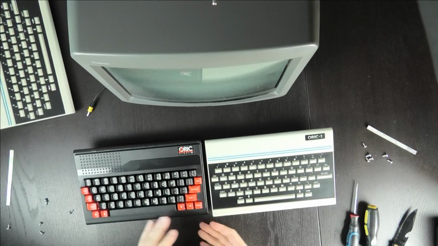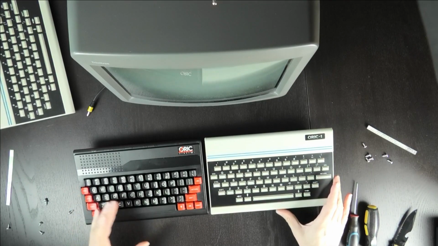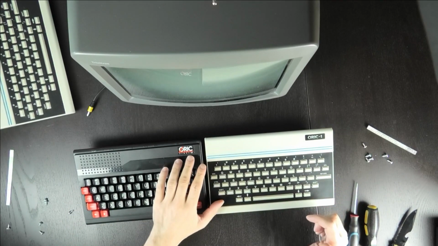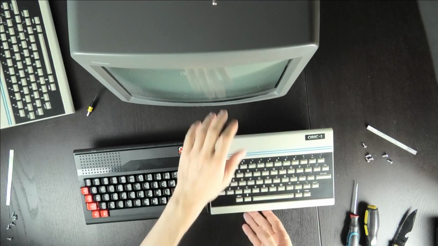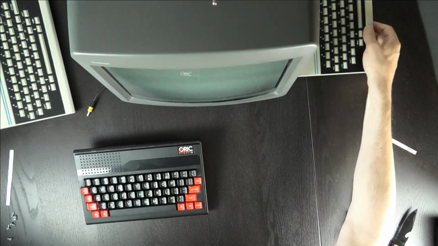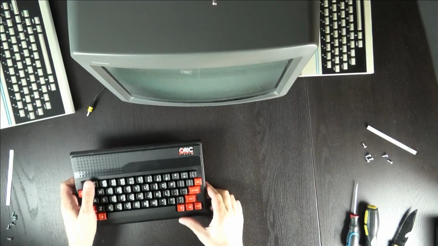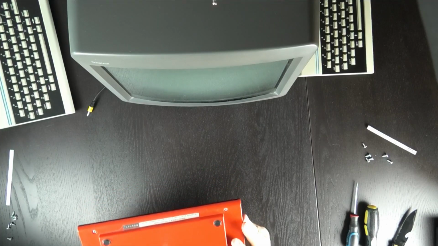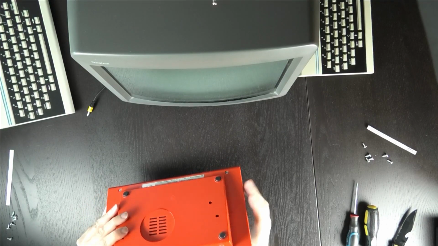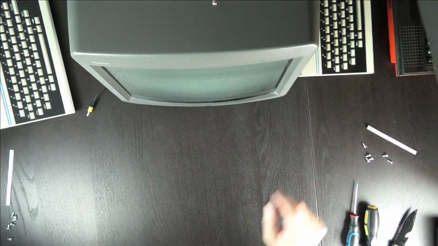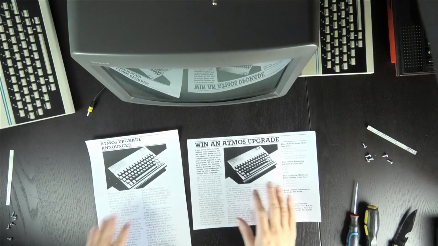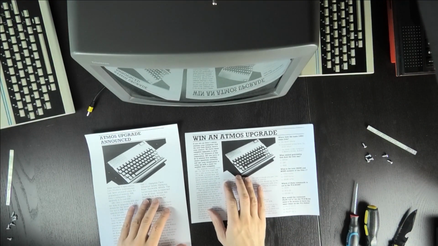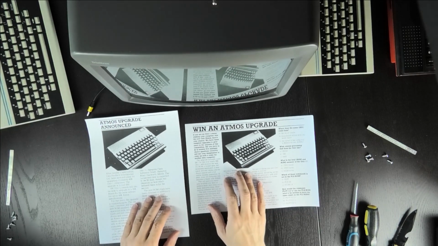So a lot of people are confused about what's the difference between the Oric 1 and the Atmos 48K. And the answer is not much. And it was actually possible to upgrade the Oric 1 to make it like an Atmos. In the latest issues of Oric Owner, you could find that.